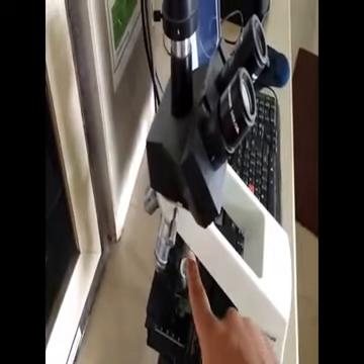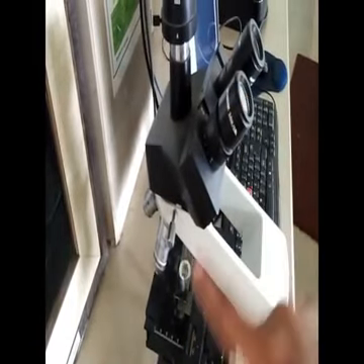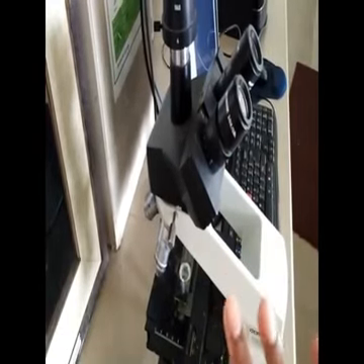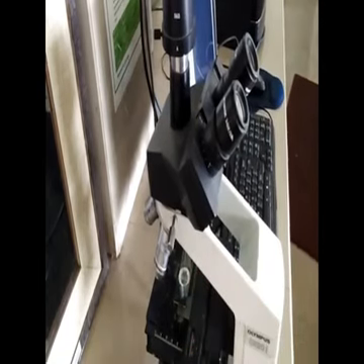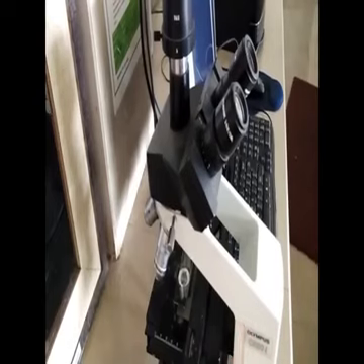As far as the eyepiece is concerned, the eyepiece is of 10x. So the net magnification produced by using a 6x objective and a 10x eyepiece will be 6 into 10, that is 60x. That means it will zoom the object 60 times of the original.